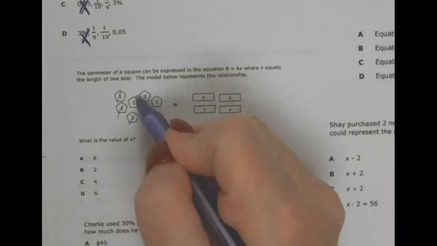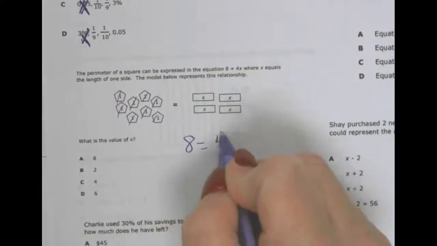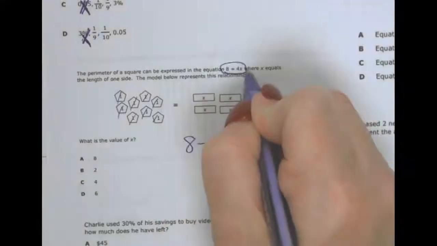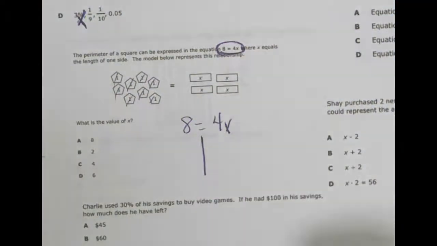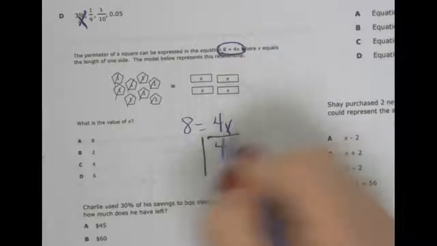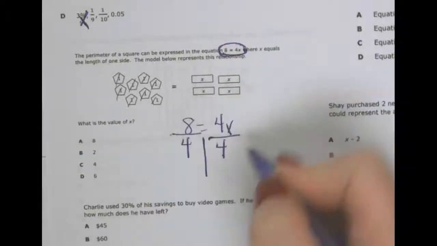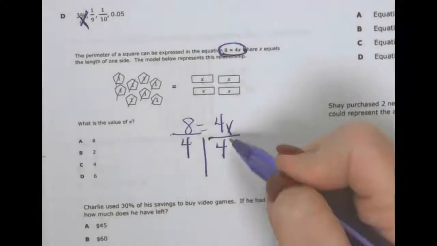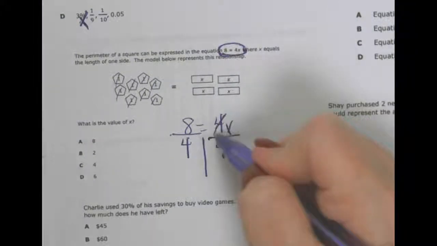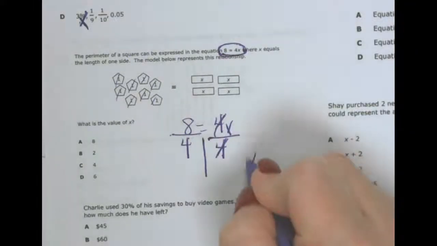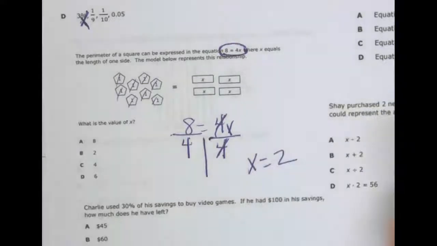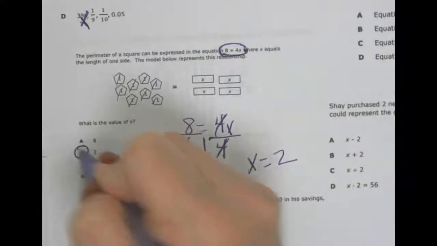1, 2, 3, 4, 5, 6, 7, 8. 8 equals 4x. And they told you this. When you are dividing, divide by 4, divide by 4. The inverse operation of multiplication is division. 8 divided by 4 is 2. So x equals 2.